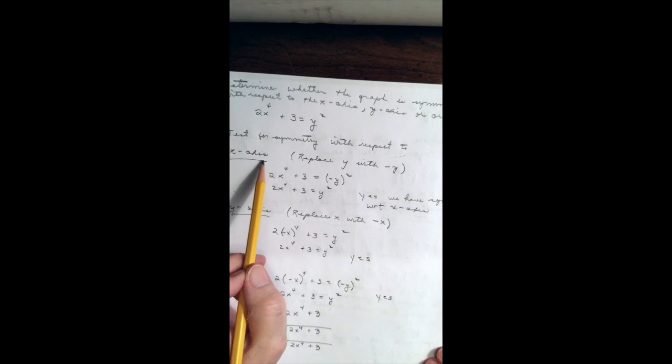Okay, so that's how we would test by plugging in to show symmetry with respect to the x-axis, with respect to the y-axis, and with respect to the origin.